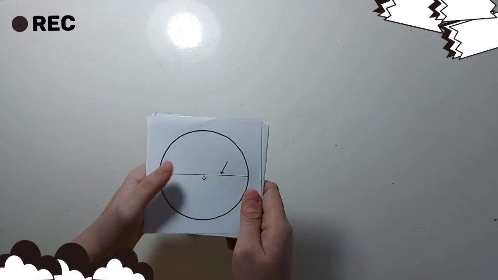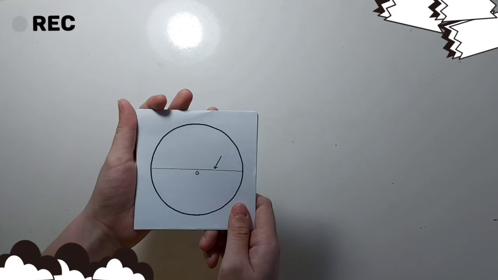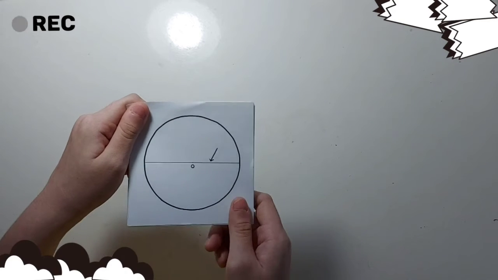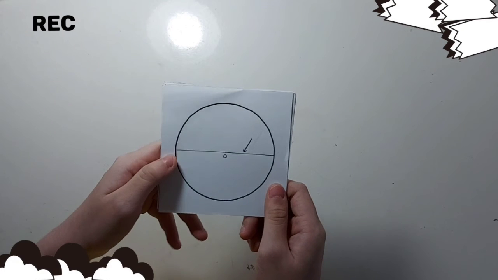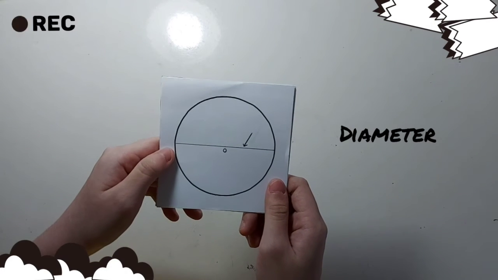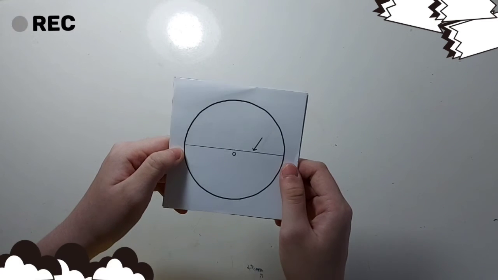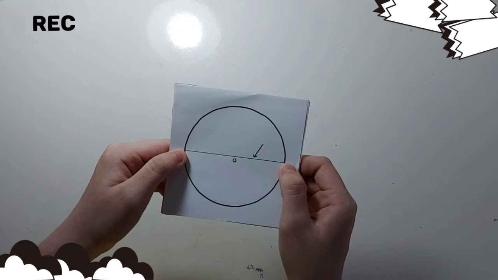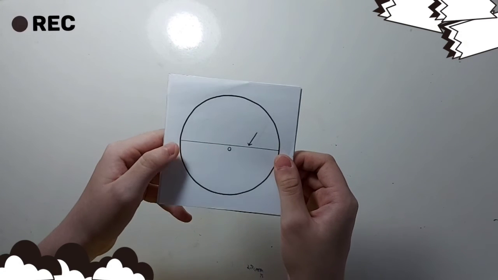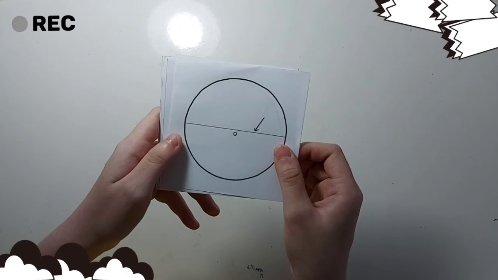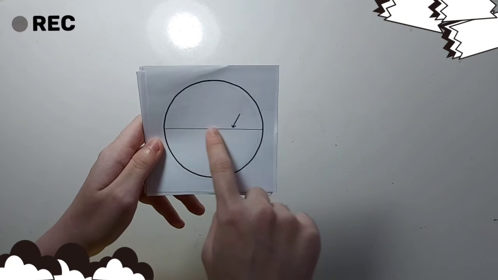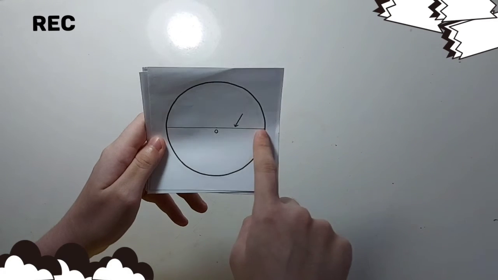So I have this card to explain the parts of the circle. So the first is this. This is a diameter. Diameter is a straight line passing from side to side of a circumference, and this passes through the center. So this straight line from side to side is the diameter.